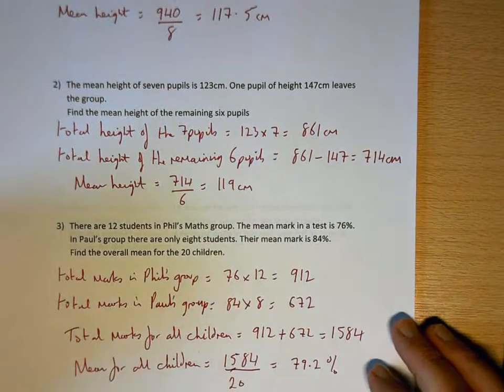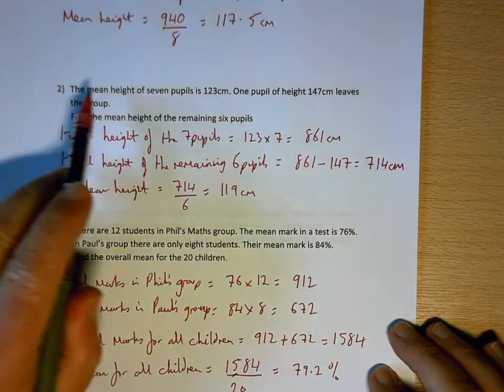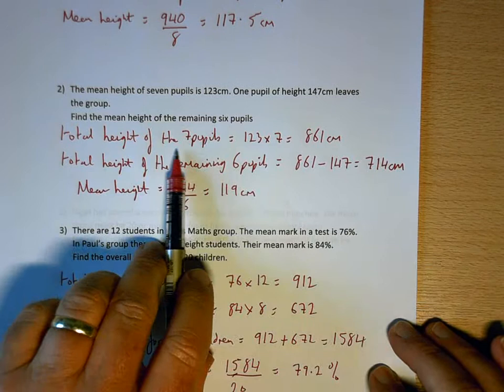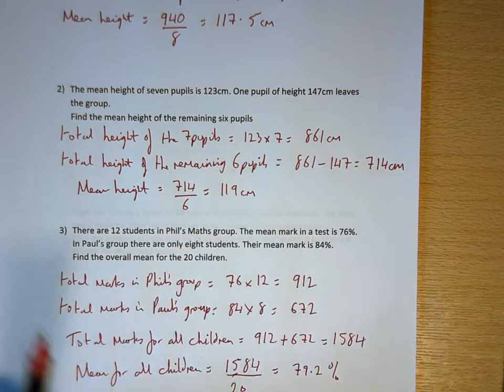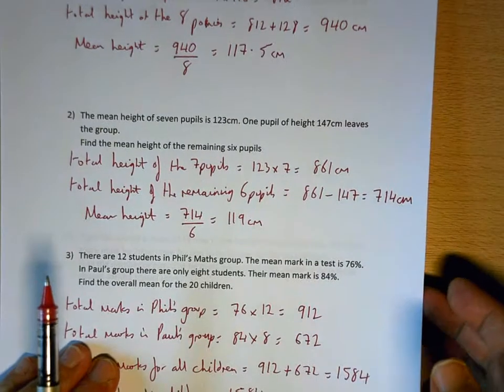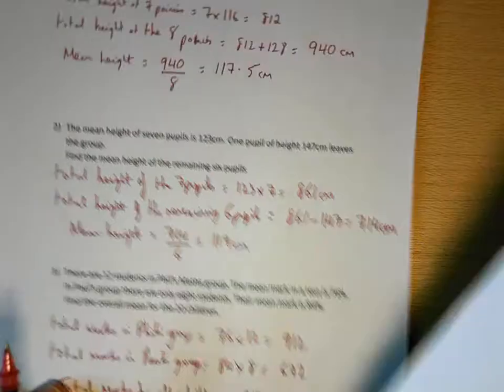So hopefully you can see the common pattern that once you spot that they're giving you a mean, then you've got to undo that, you've got to reverse that by multiplying rather than dividing. So these are grade B questions and you've got to be on your lookout for those trigger words.